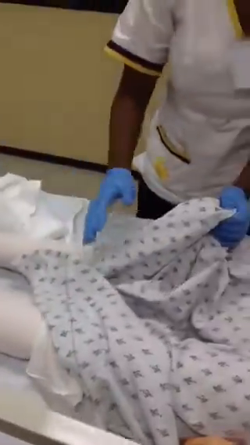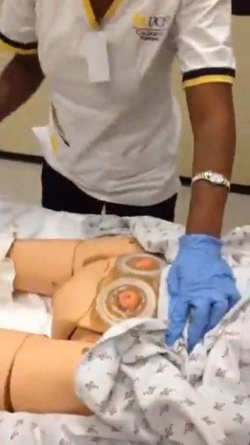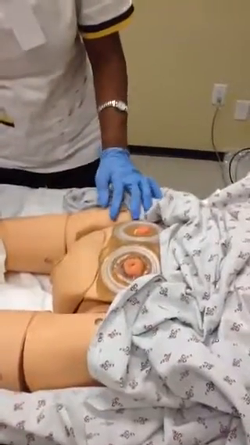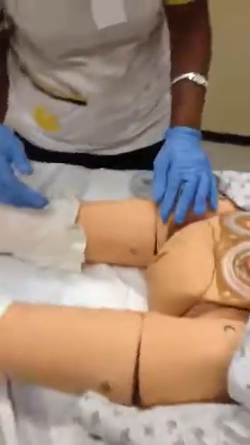I'm going to expose it just for a little bit. Okay, now I'm looking at the urinary meatus. It looks clean. No abnormal drainage.